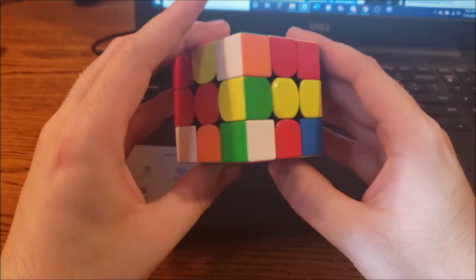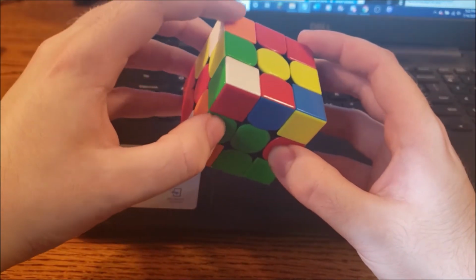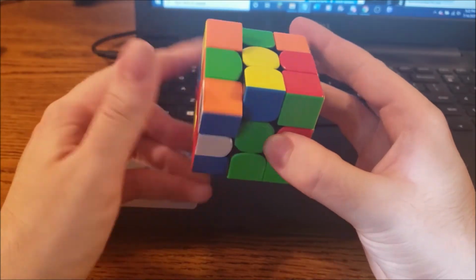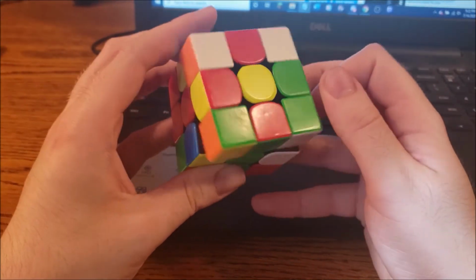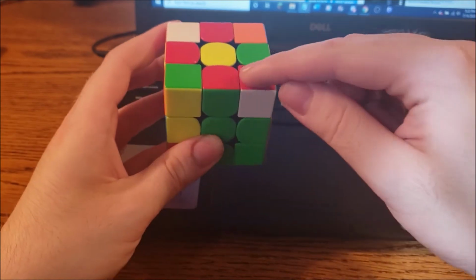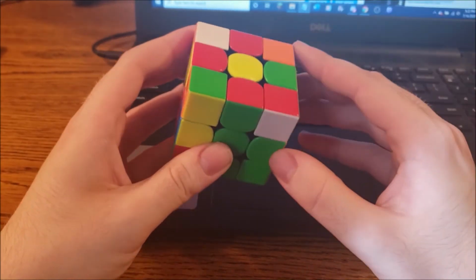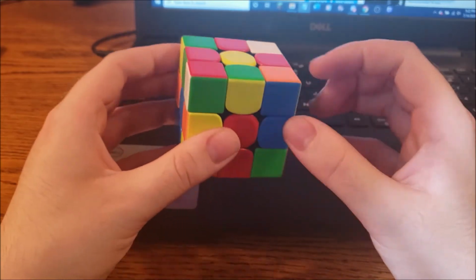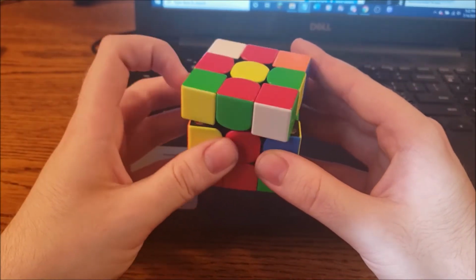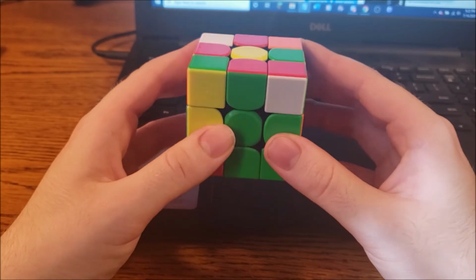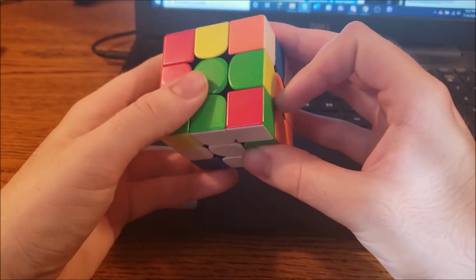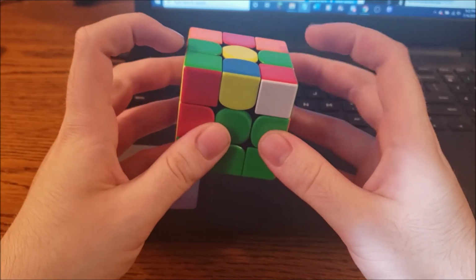And then I guess probably, I don't know if I saw this in inspection or I saw it after doing the cross, but this is my first F2L pair. And then I must have just immediately seen this F2L pair. So what I did in the video is a Y prime and then U2 to set it up for this algorithm. Now a better way to solve it probably would be to go like this to set up for a 3-move insert.